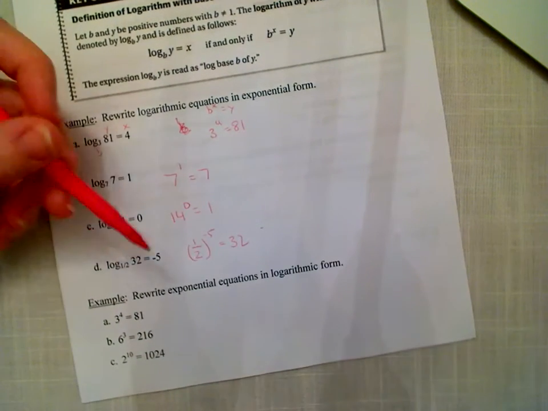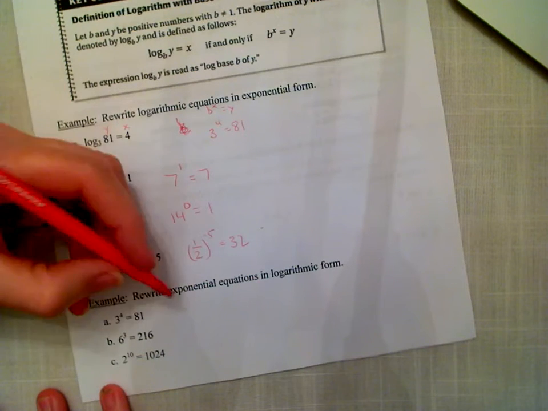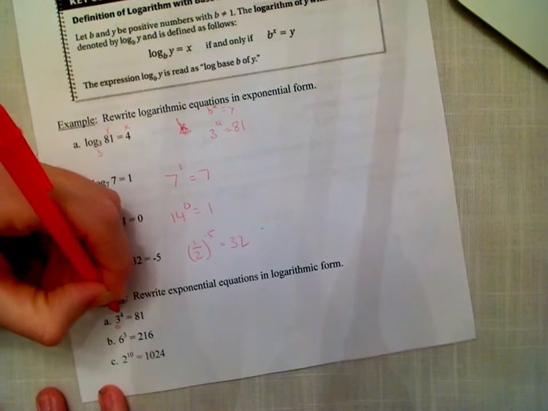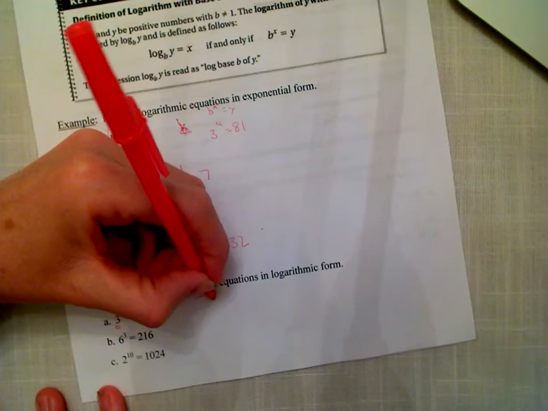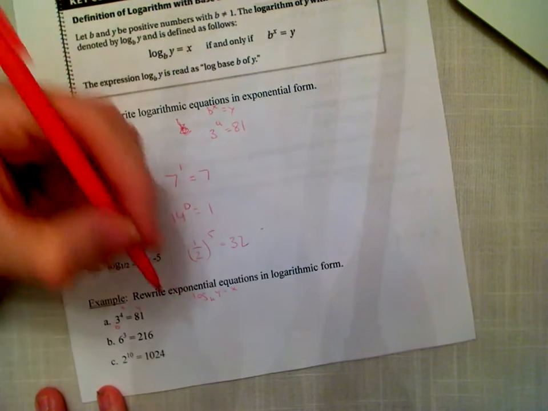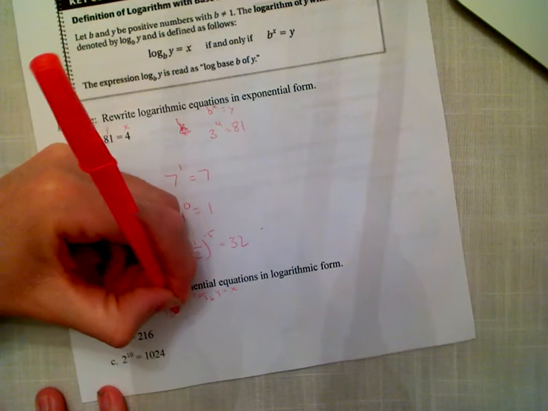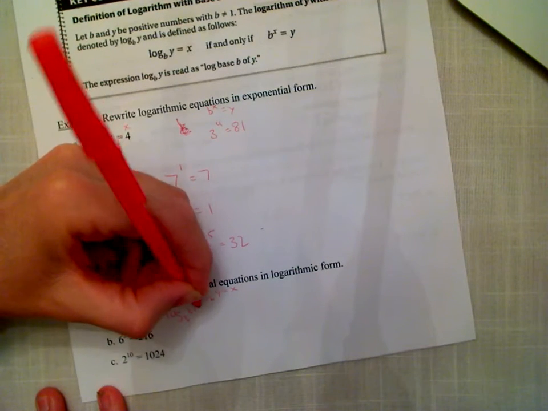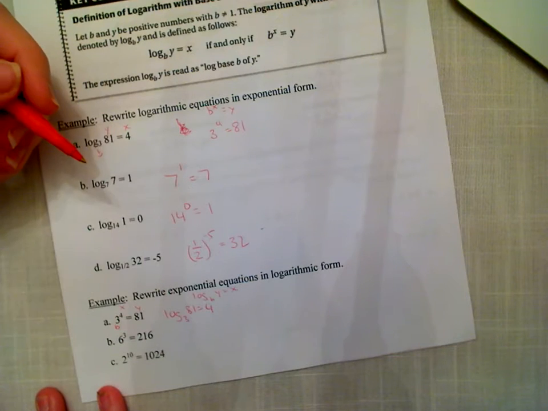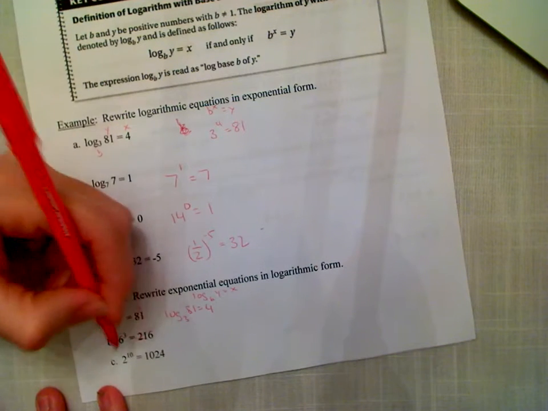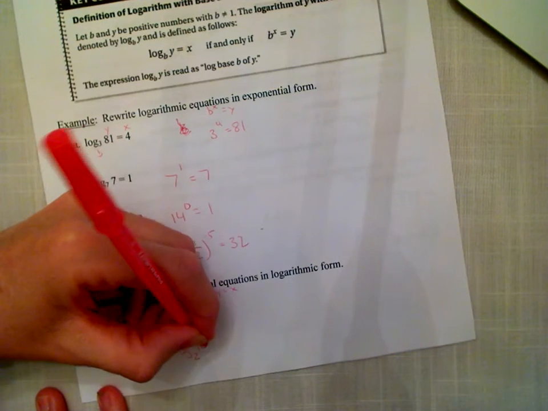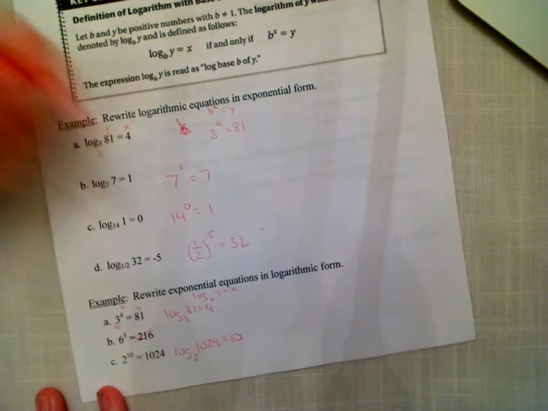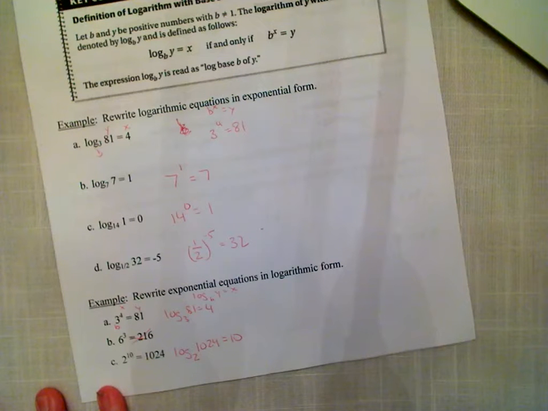If you look at this next section, it says rewrite exponential equations in logarithmic form. Well, this is in the form b to the x equals y. And so for the log form, it's log base b of y equals x, all right? So for this problem, it will be log base 3 of 81 equals 4. Let's skip example B. Example C will be log base 2 of 1024 equals 10. Remember, the log problem should always be equal to the exponent.